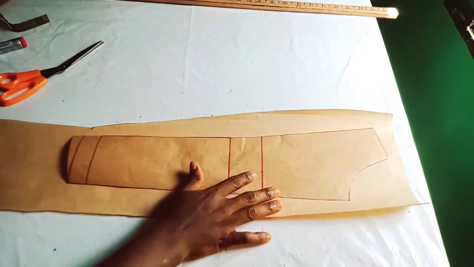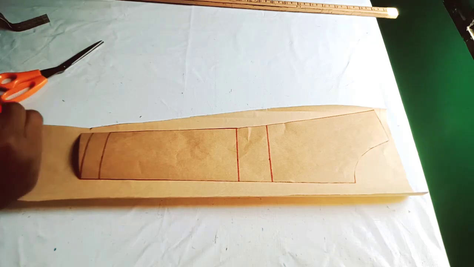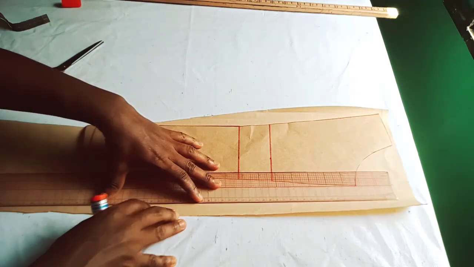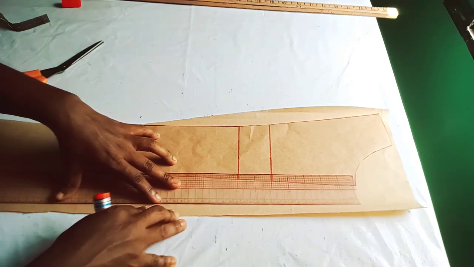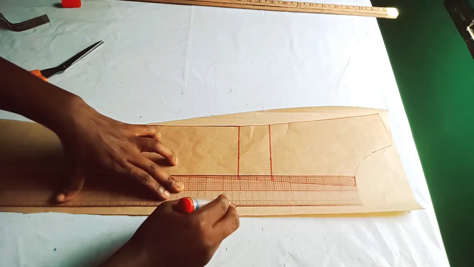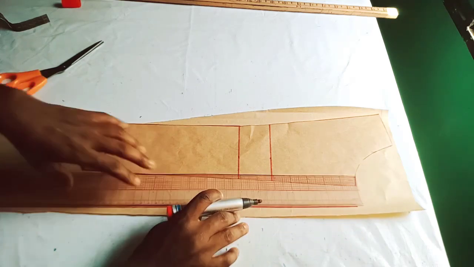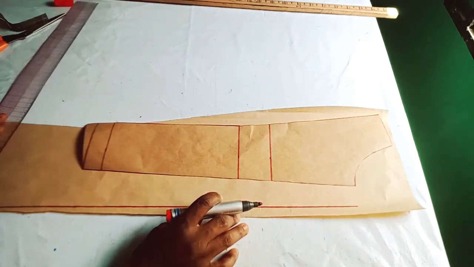Transferring it to another paper, make sure your pattern paper is straight. Mine is not straight, so I'm going to draw out a guideline. And I also do the same here.